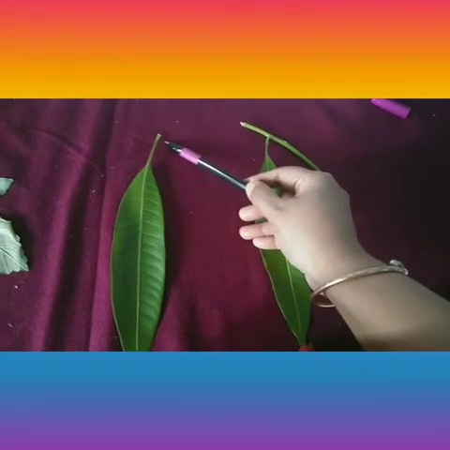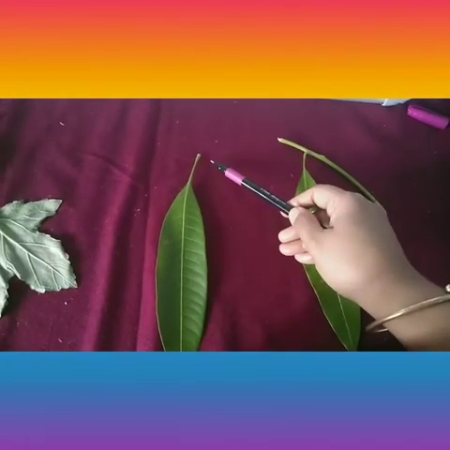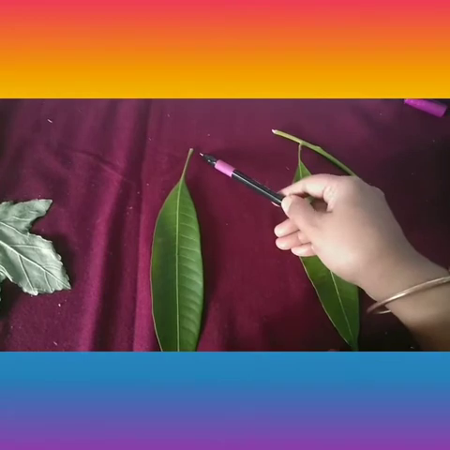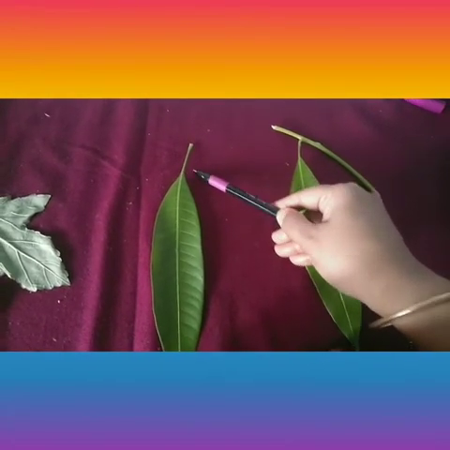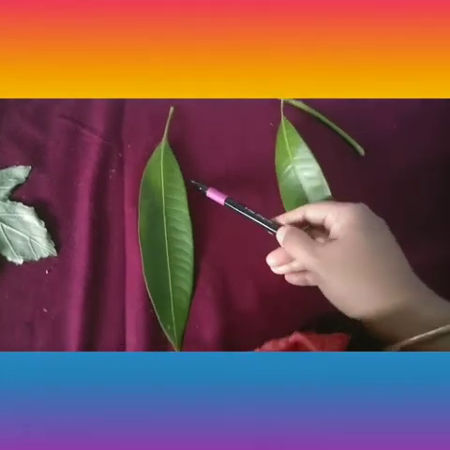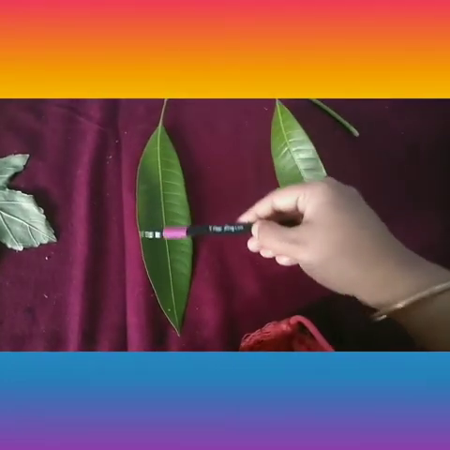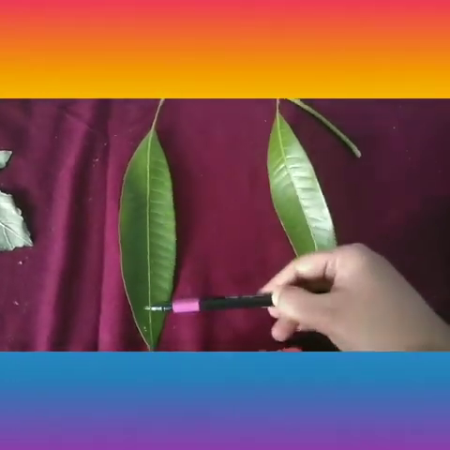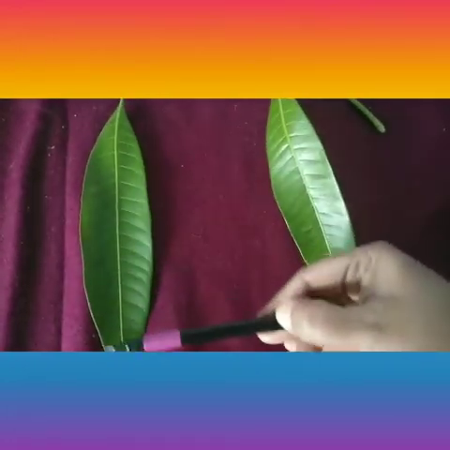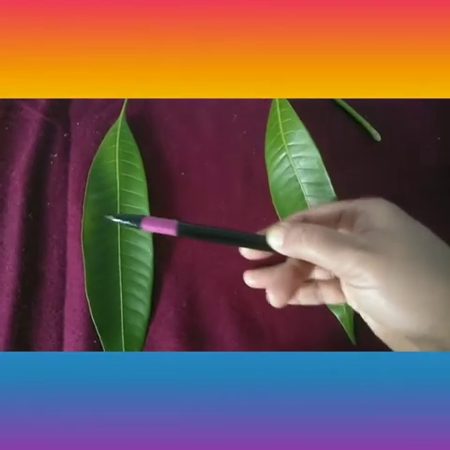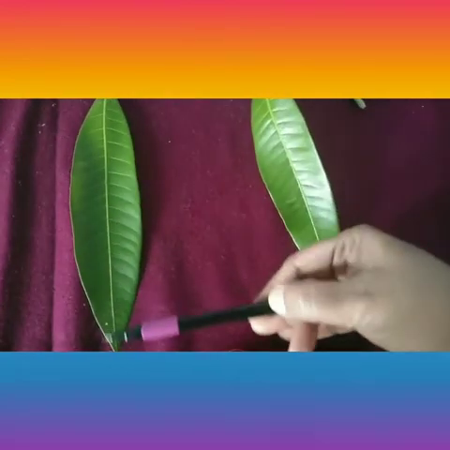This is the part of the leaf by which the leaf attaches itself to the stem. Next, this broad green part of the leaf is called the lamina of the leaf.